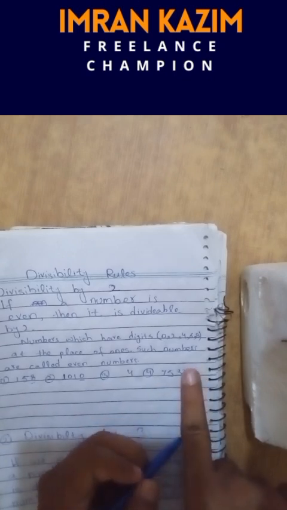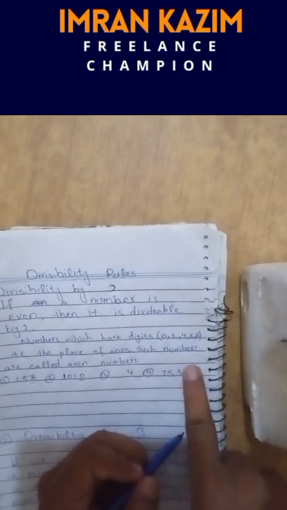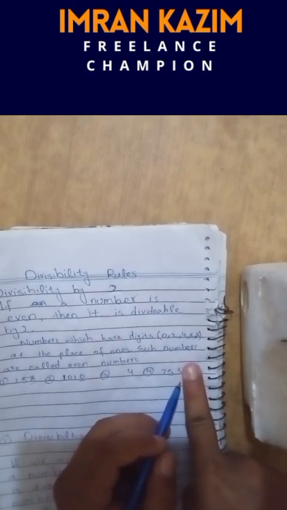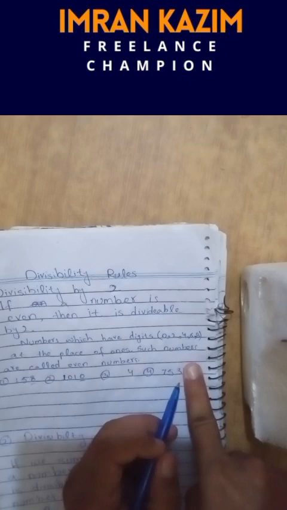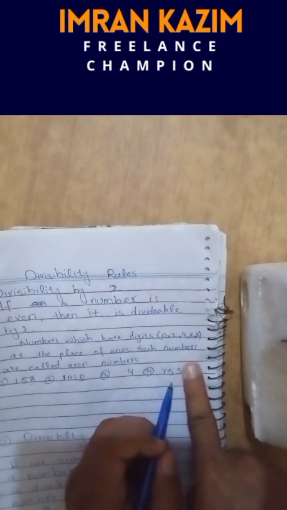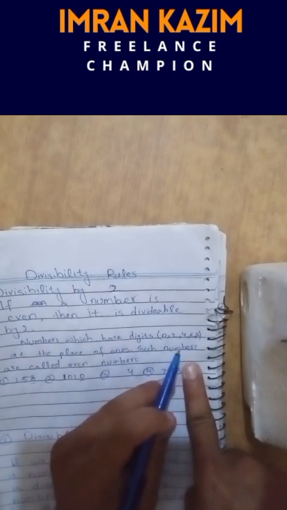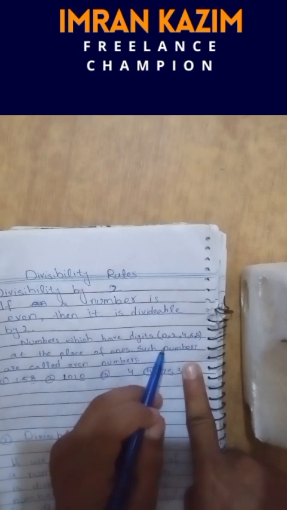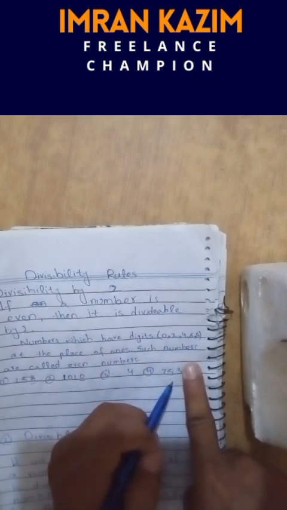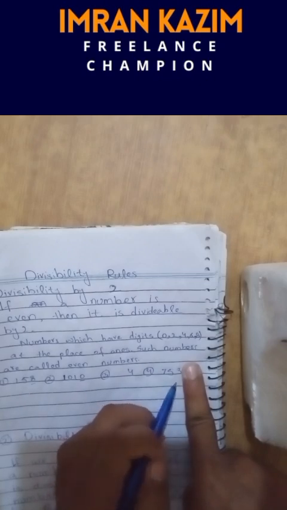Now we hide this 2. The digit at the place of ones is now 3. So is this number divisible by 2, or is this number an even number? No, not at all. In this given list, 3 is not available. So this number is an odd number, not an even number, and this is not divisible by 2.